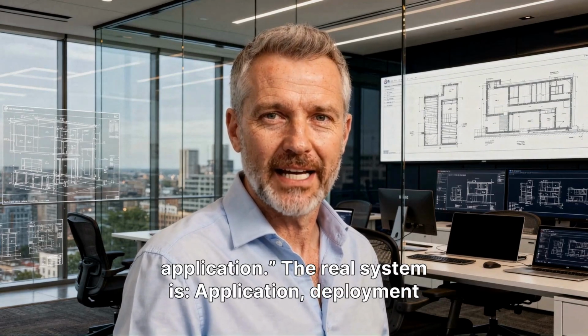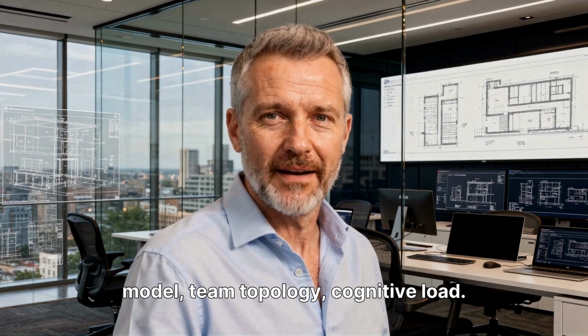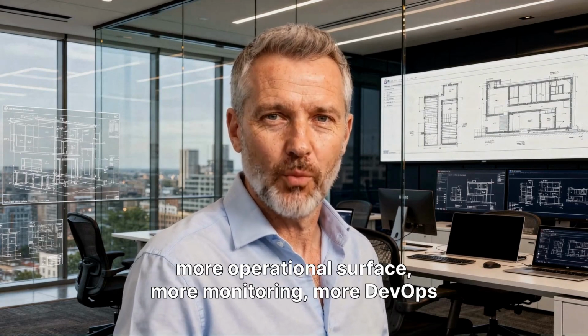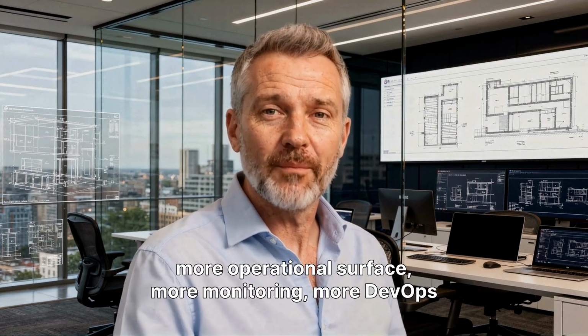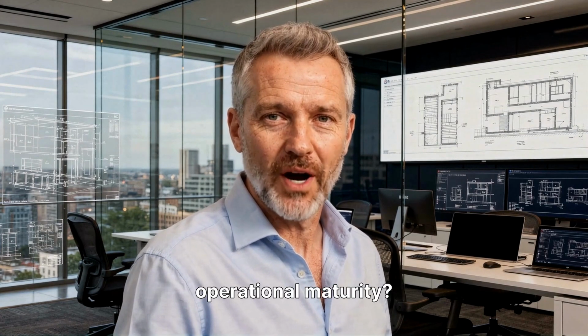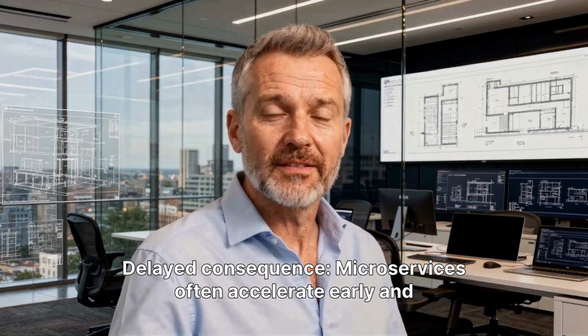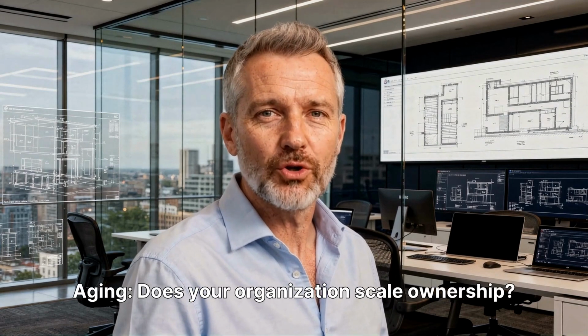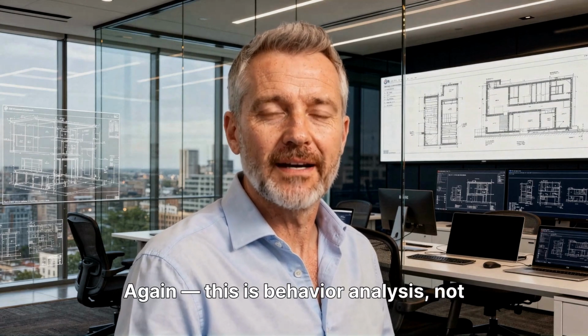Microservices versus monolith. Boundary mistake. Thinking the system is the application. The real system is application, deployment model, team topology, cognitive load. Feedback loop. More services, more independent deployments, more operational surface, more monitoring, more DevOps investment. Constraint. Is your bottleneck feature velocity or operational maturity? Delayed consequence. Microservices often accelerate early and degrade into coordination fatigue. Aging. Does your organization scale ownership? If not, the architecture decays. Again, this is behavior analysis, not ideology.